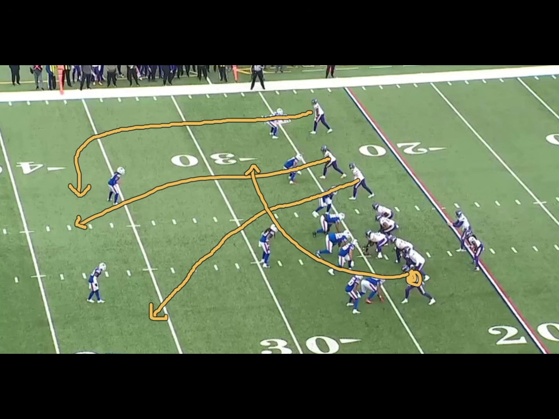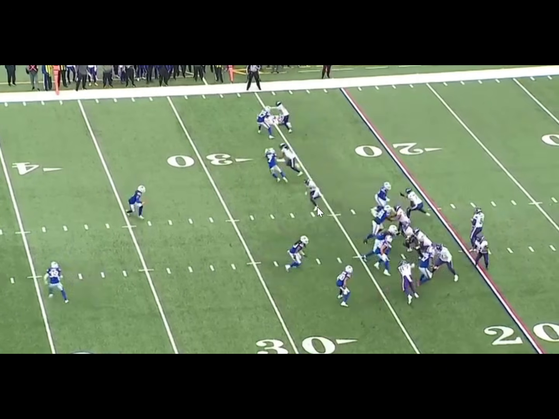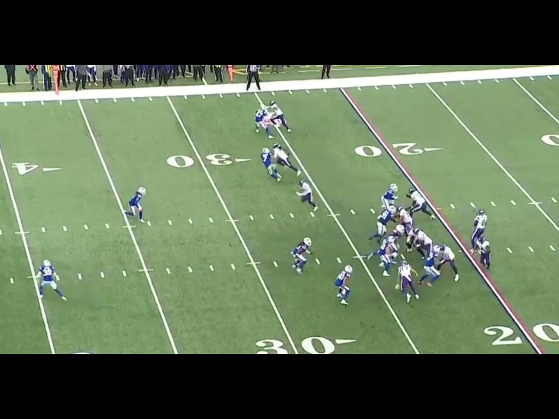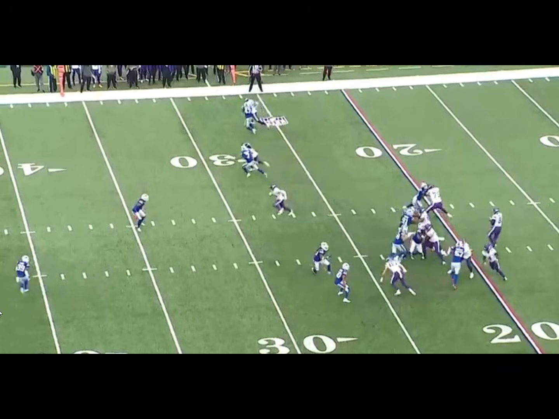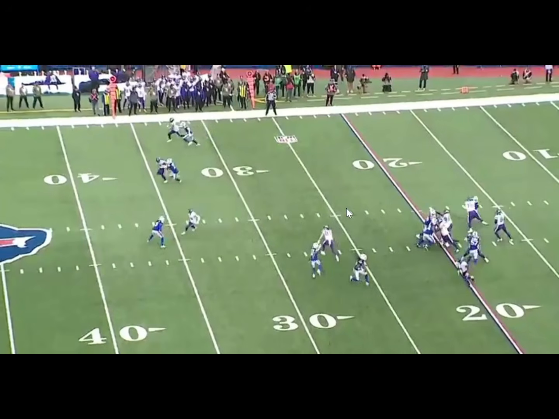So as you see this snap develop, you can see rotation here by the field safety. He's now coming down. He's going to man up the number 3 wide receiver. And you're going to see now this boundary safety work towards the middle of the field. Now, because you have this look here, it would not be out of the question, because you have a trail corner who's in the hip pocket here, to eliminate in your progression this dagger concept and work right away to your number 2, which is your shallow.